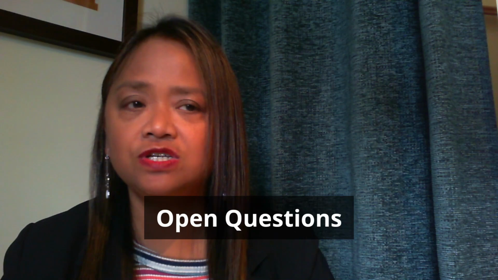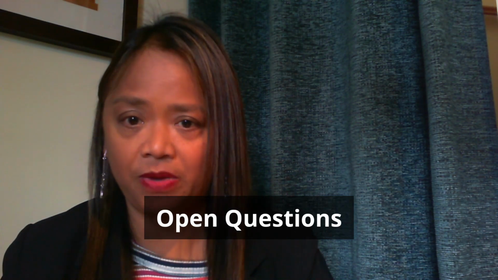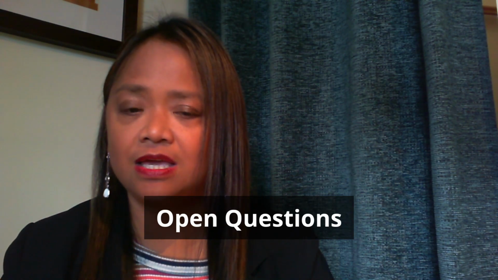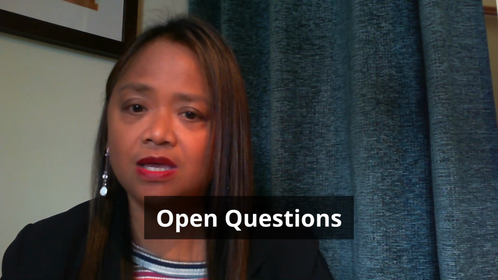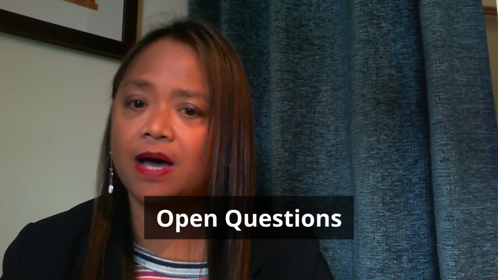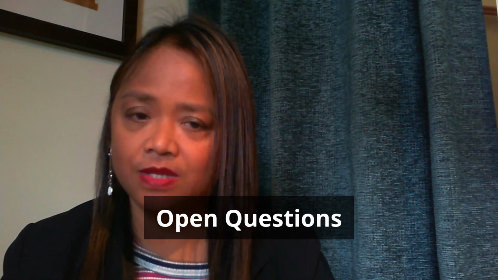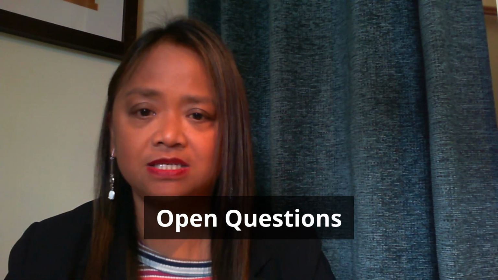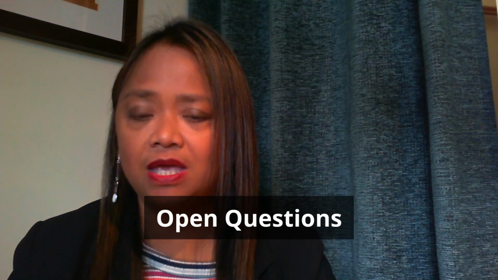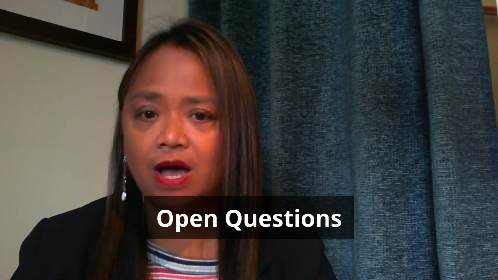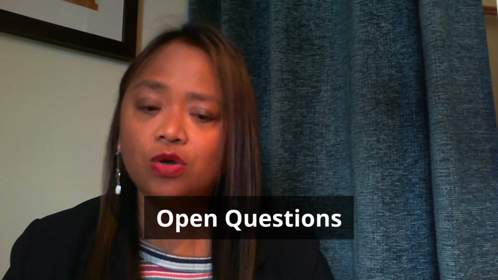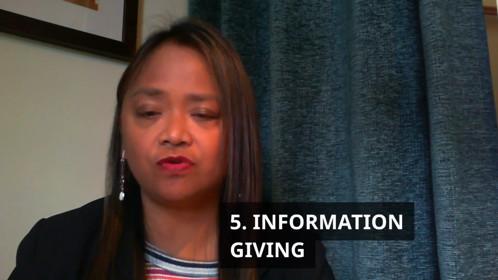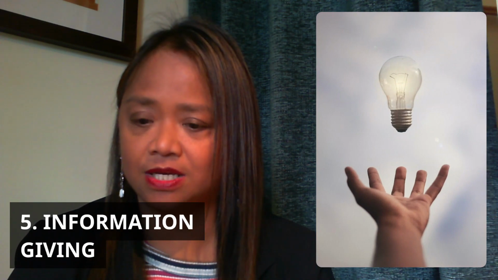So instead of just simply asking, "Are you in pain?" you can say, "I understand you're in pain at the moment. Can you tell me a little bit more about the pain that you're feeling?" In this case, the patient might say, "Yes, I'm still in pain. The pain is right about the lower back area." So open questions give your patient a chance to give you a little bit more detail.